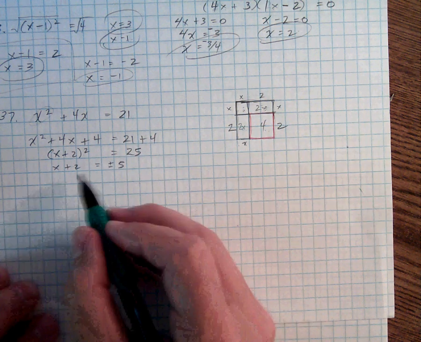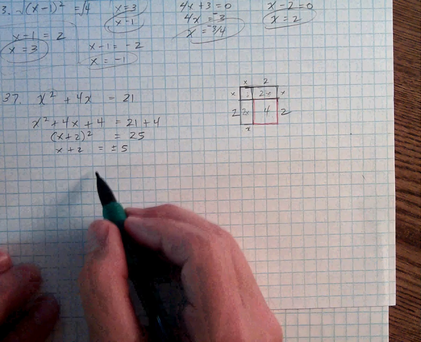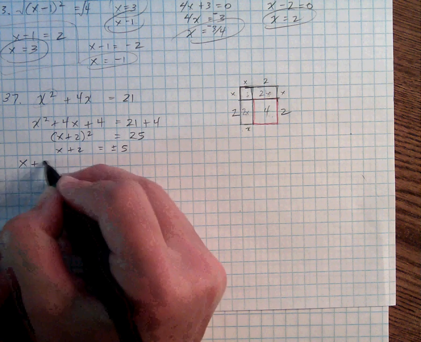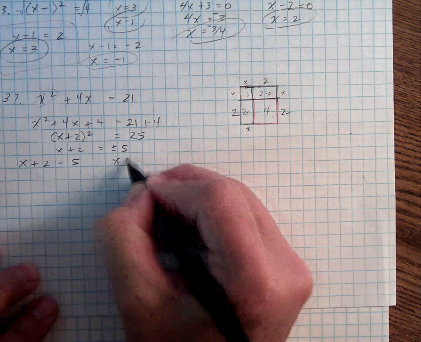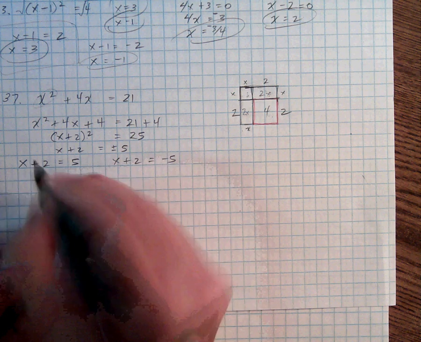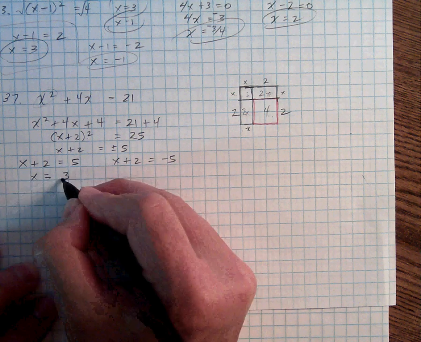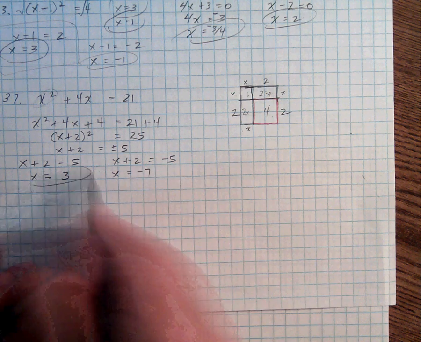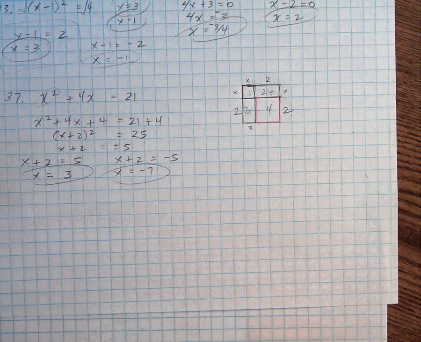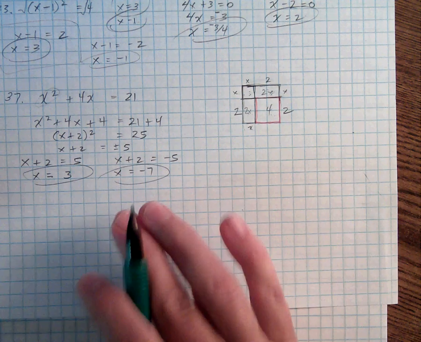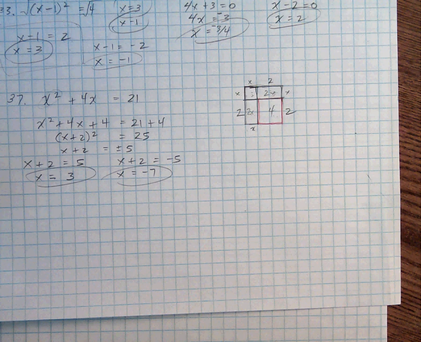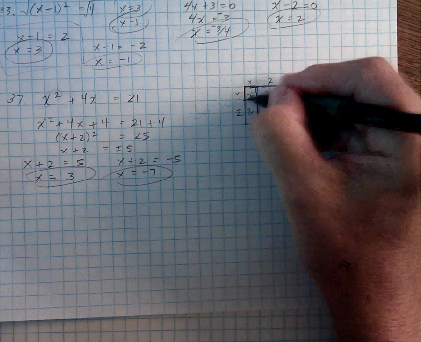So now I can find the 2 values that'll work here. So let's just make it 2 equations. x plus 2 is 5, and x plus 2 is negative 5. So x equals, what, 3 here, and x equals negative 7 here. So those are the 2 solutions to this equation. Alright, so that's all fine and dandy, right? The area of this x squared.